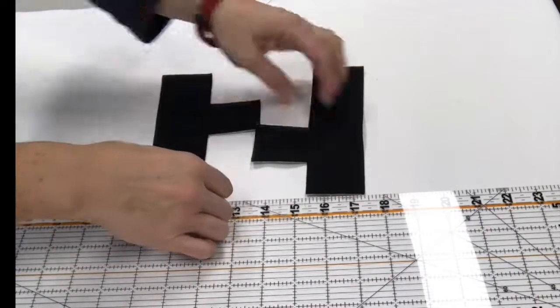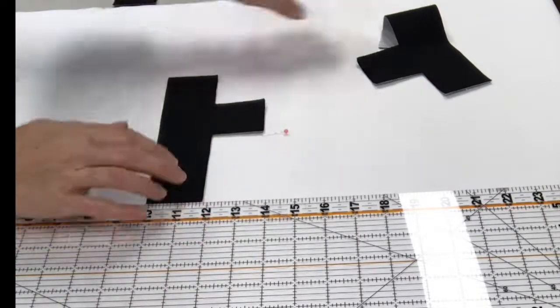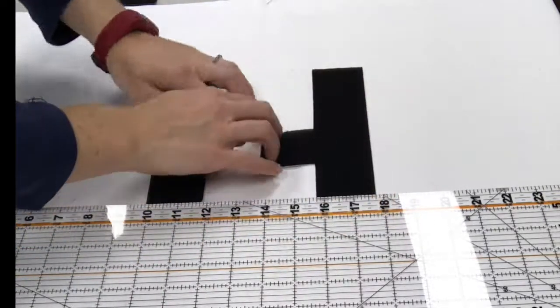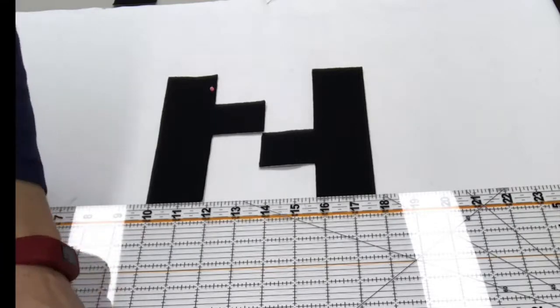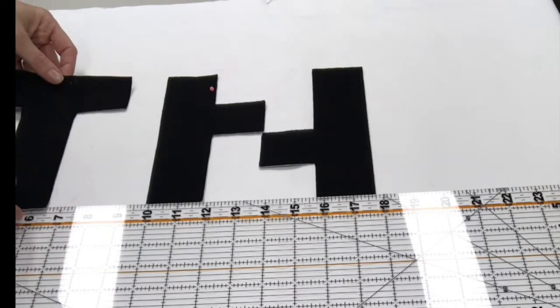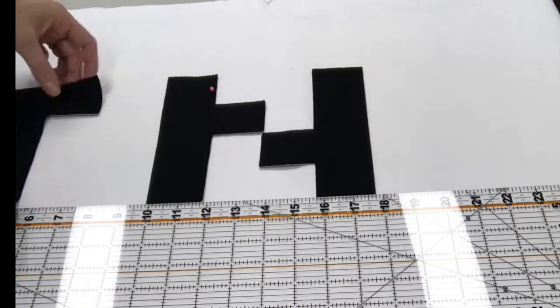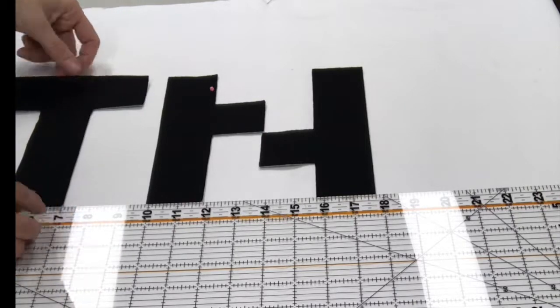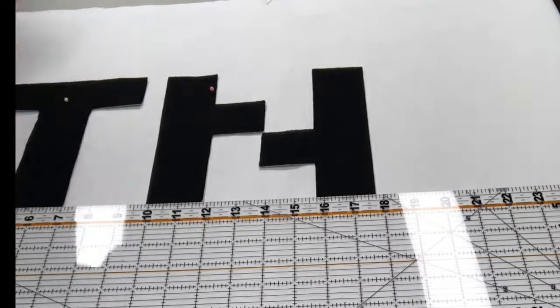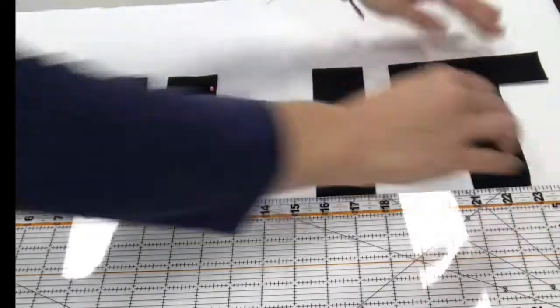Now you're going to put either half of your N on top of the pin. Once you have located where you would like your N to be, use the ruler to space out how far apart you want your T to be. Once you have your T in place, pin them also. Next step is to sew them on.